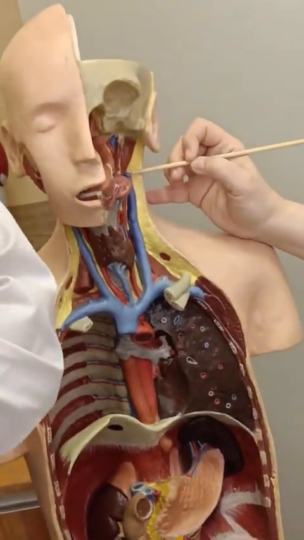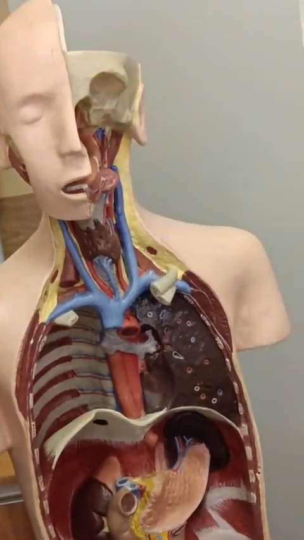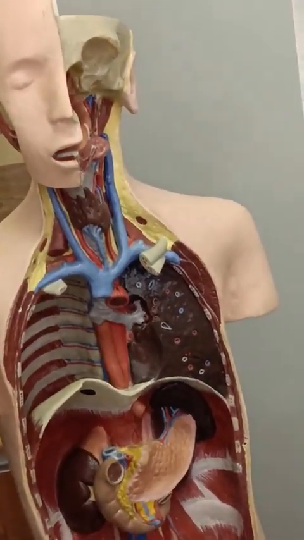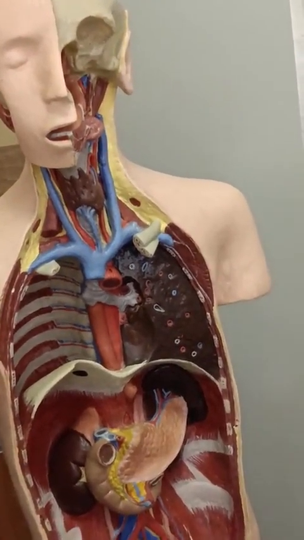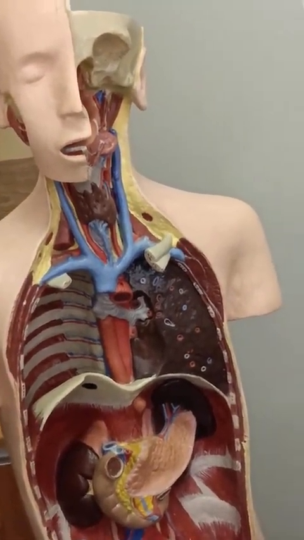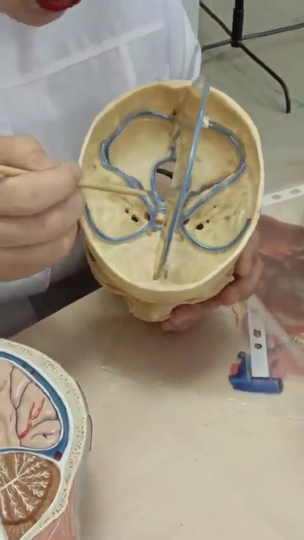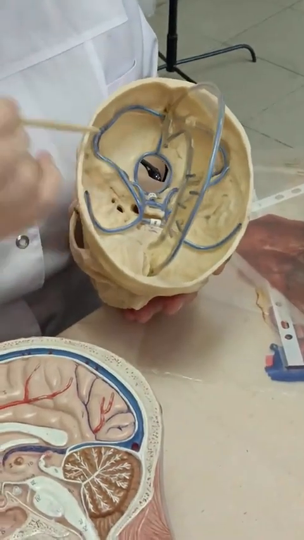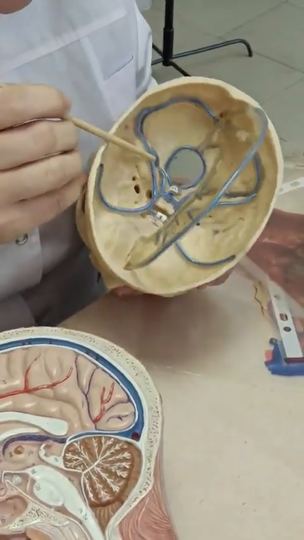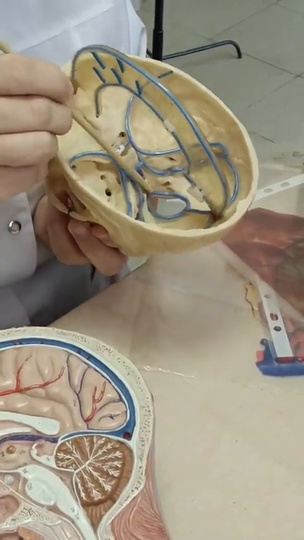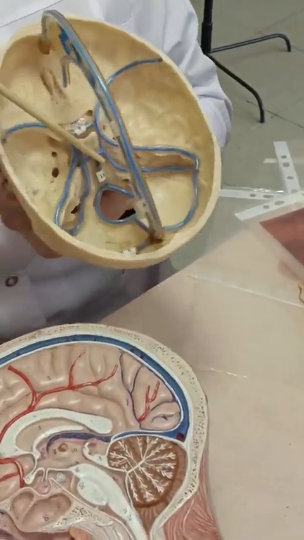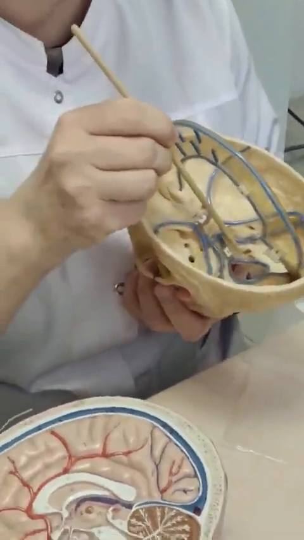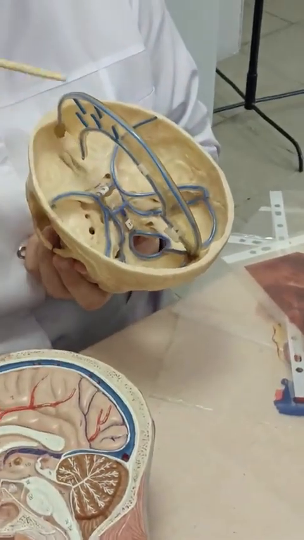Students, inside the bulb, internal jugular vein has got the valves for prevention of the backflow. Next sinus is superior petrosal sinus, inferior petrosal sinus. Students, between the inferior petrosal sinuses on the clivus you can see the basilar plexus. Basilar plexus connects the opposite inferior petrosal sinus and occipital sinus to each other.